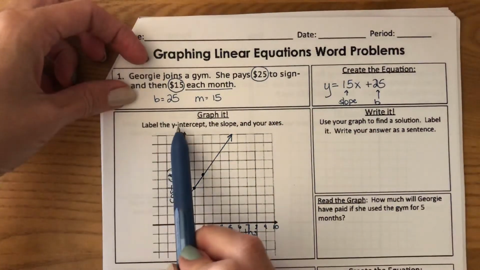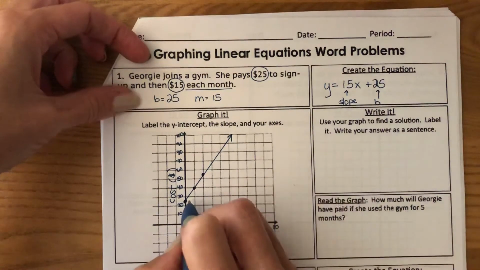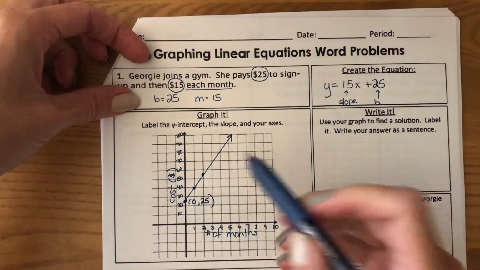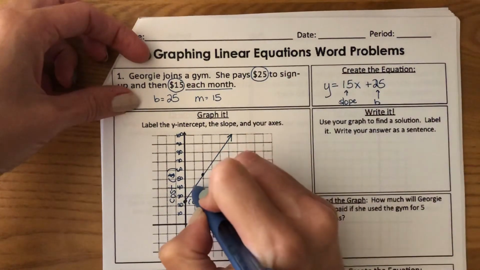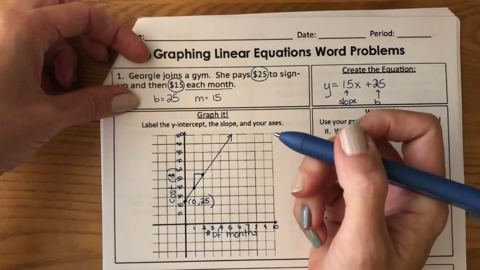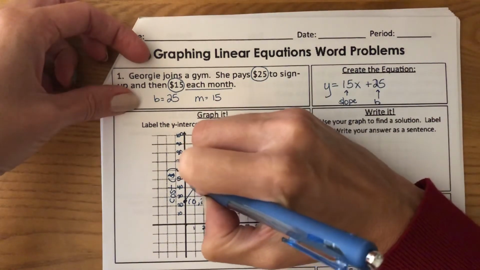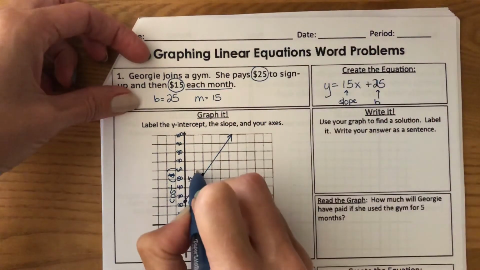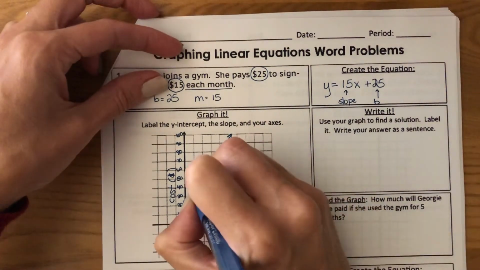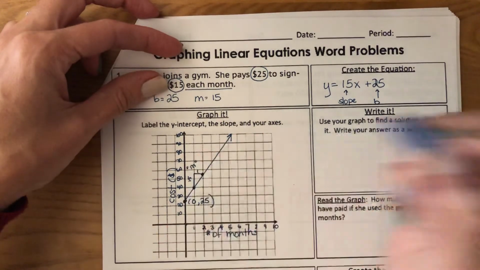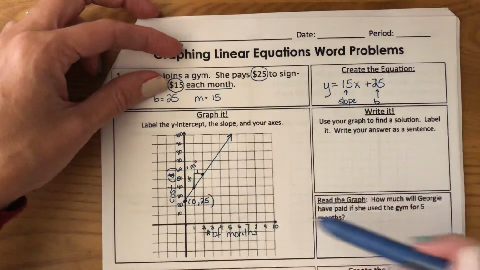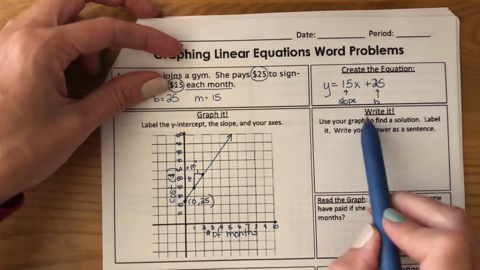All right. So I labeled the y-intercept right here. Oh, I gotta label it. That is at 0, 25. The slope, well, the slope is rise over run, which means I am going up 15 for every 1 month that I go to the right. That's my m, my slope. And use your axes, okay, number of months and cost. So we graphed it, woohoo! Now we're gonna write it.